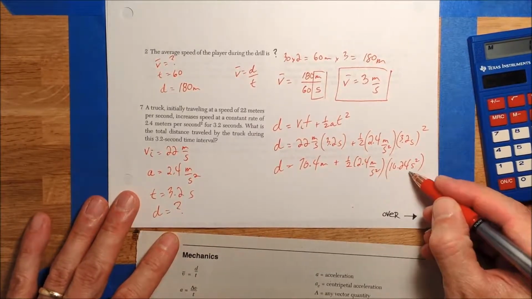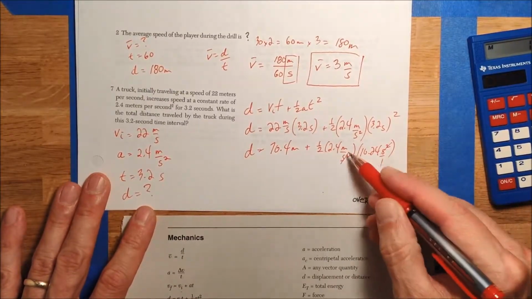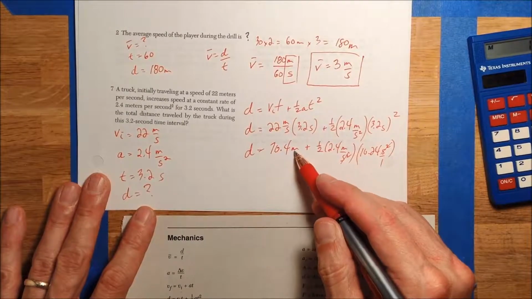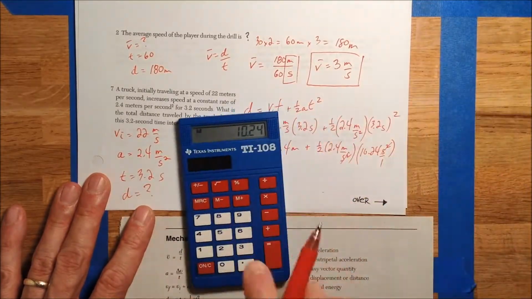Okay, so we're going to multiply this. Let's just do the units right here. Notice seconds squared over seconds squared cancel. I'm left with meters, which is good, because the distance is going to be in meters as well. Then I just do the rest of the math.